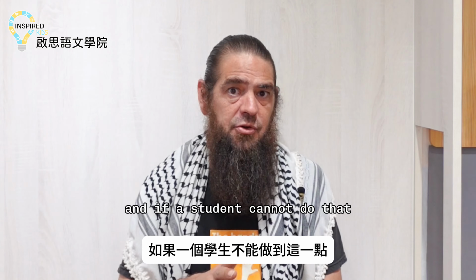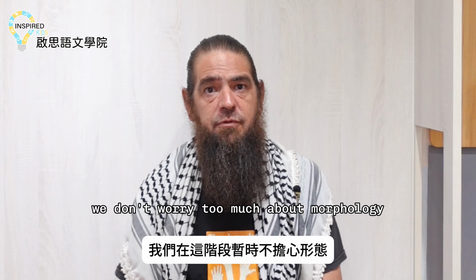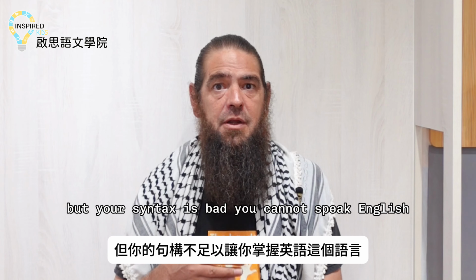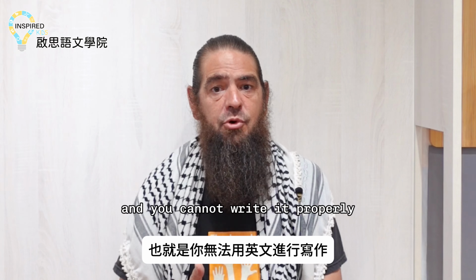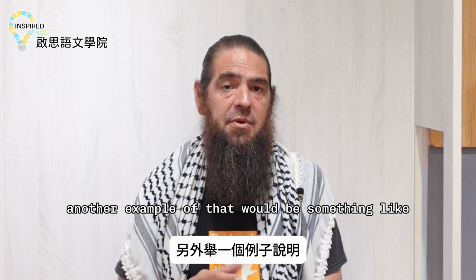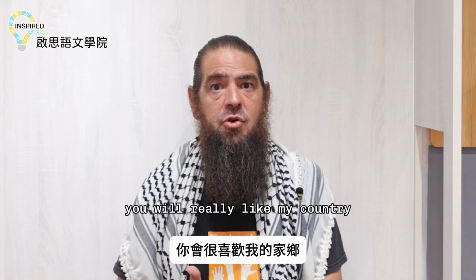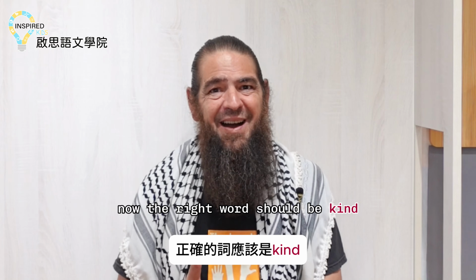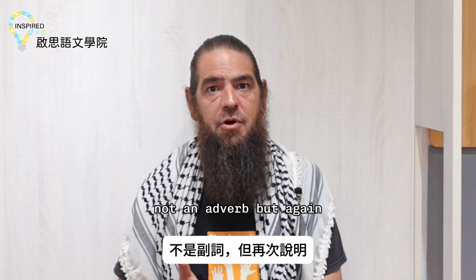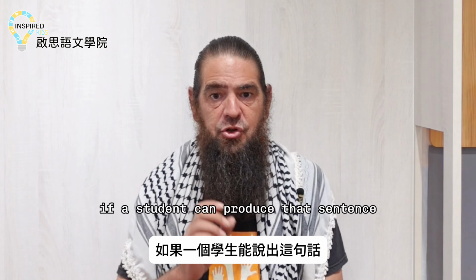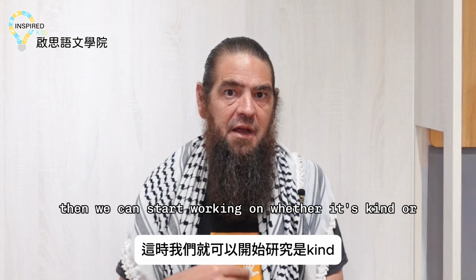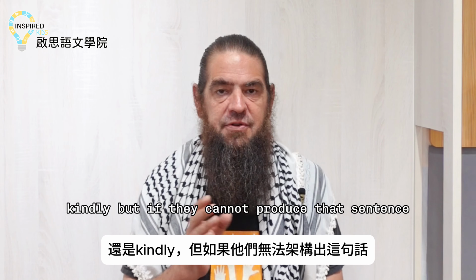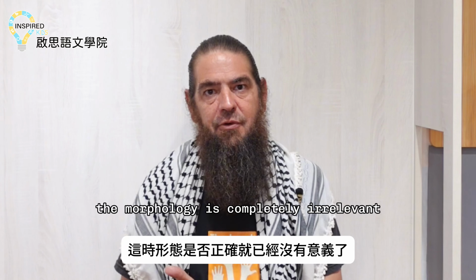And if a student cannot do that, we don't worry too much about morphology, because if you get the morphology right but your syntax is bad, you cannot speak English and you cannot write it properly. Another example of that would be something like, you will really like my country because Taiwanese people are very kindly. Now the right word should be kind. It should be an adjective, not an adverb. But again, if a student can produce that sentence, then we can start working on whether it's kind or kindly. But if they cannot produce that sentence, the morphology is completely irrelevant.